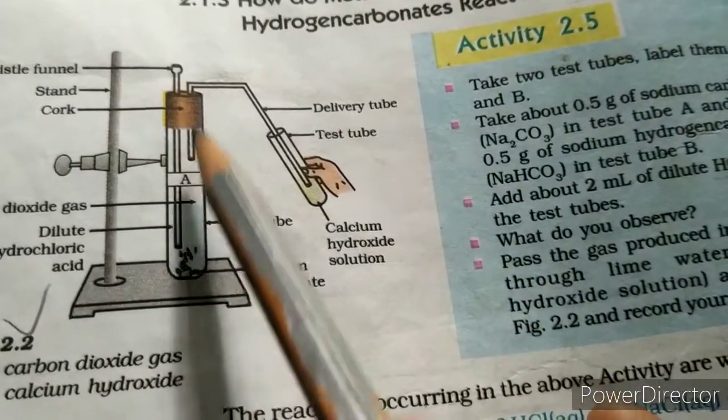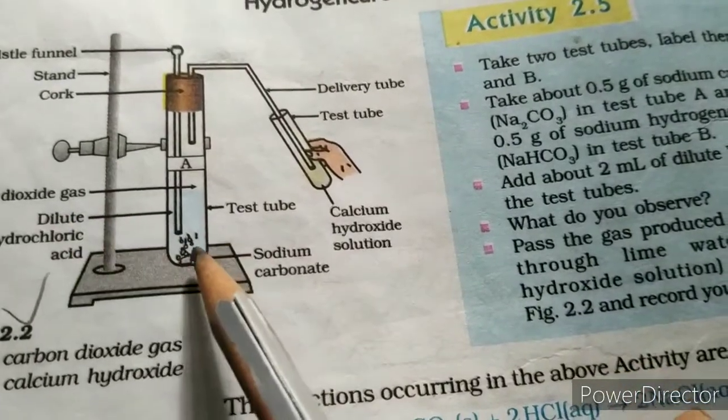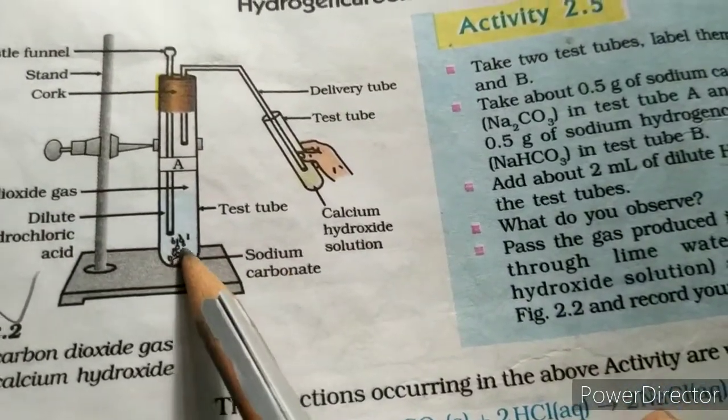So when we pass the hydrochloric acid, there will be a reaction between the hydrochloric acid and sodium carbonate.